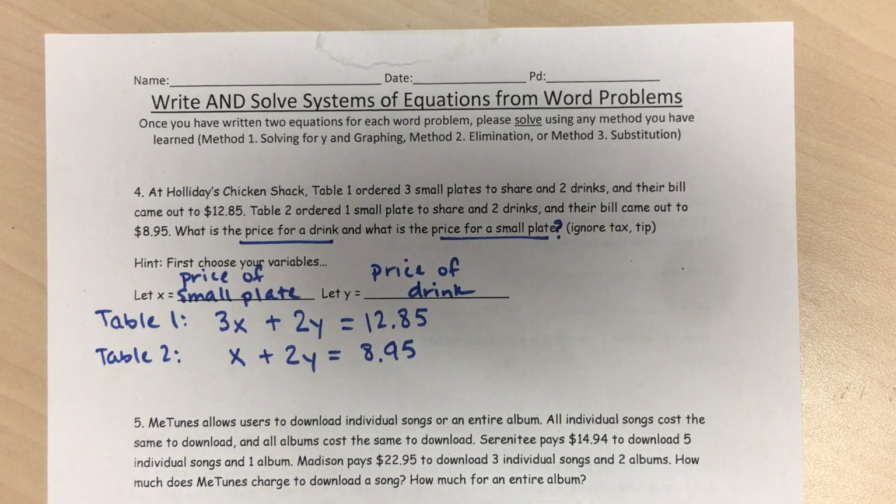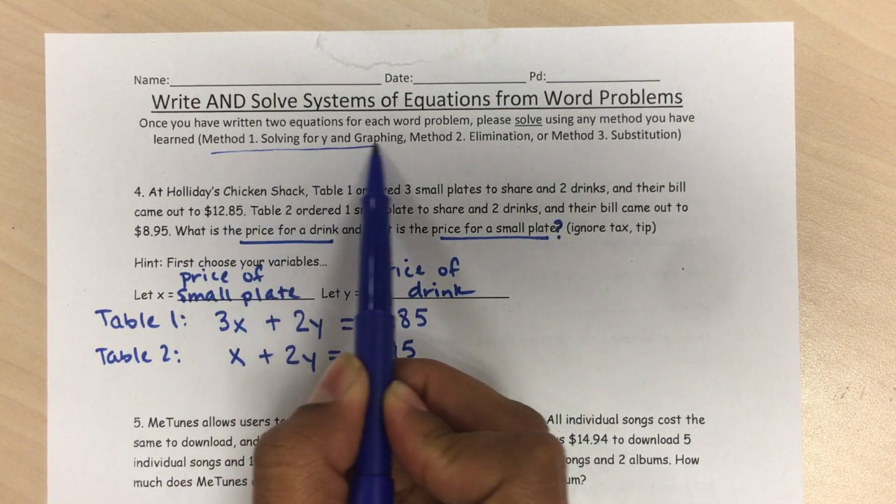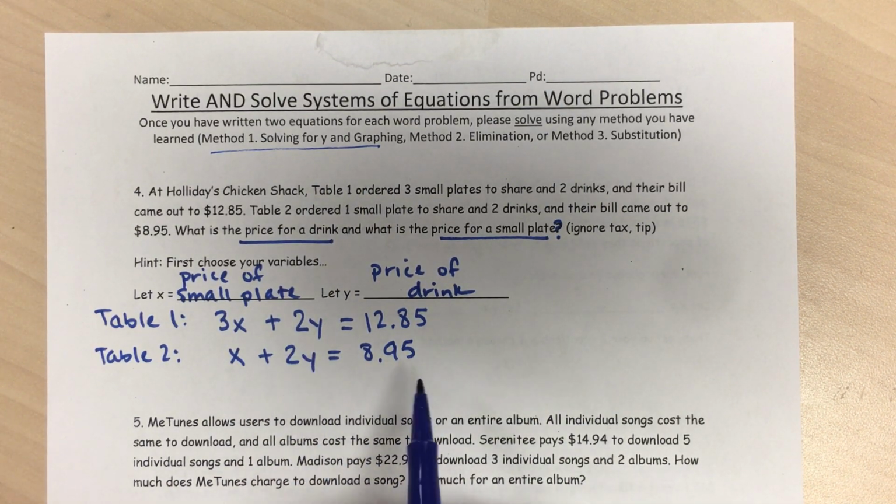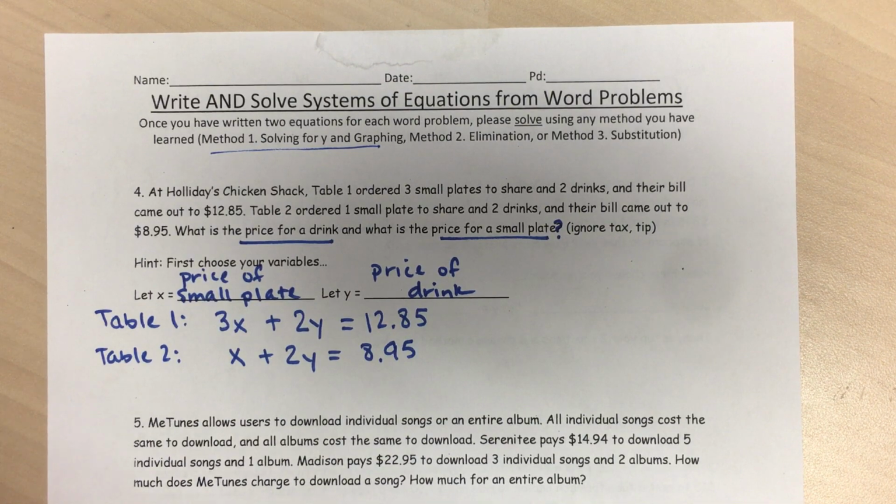I'm not going to solve it with you because I want you to do that on your own. But let's at least talk about some strategies, some thoughts. Which method, because you do get to choose your method. Method 1, solving for y and graphing. That would mean that I would take both of these equations and separately solve them for y. Then you could put them in your handy-dandy online graphing calculator, the one I told you about in class today.